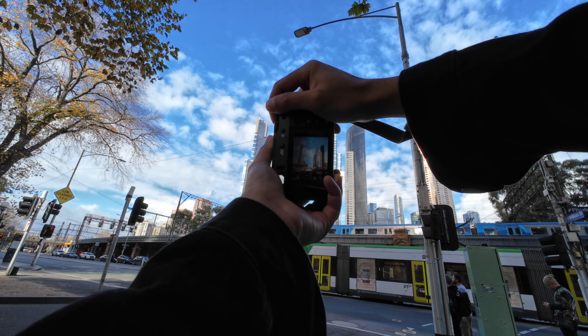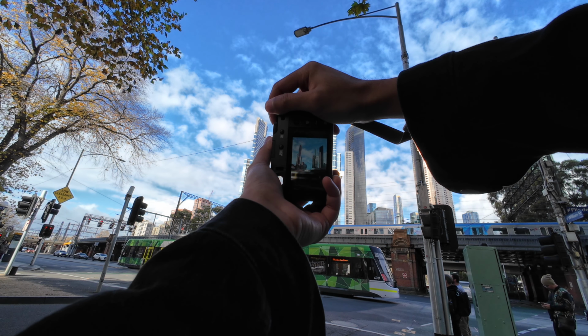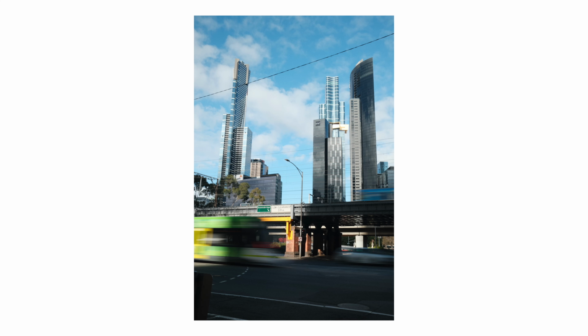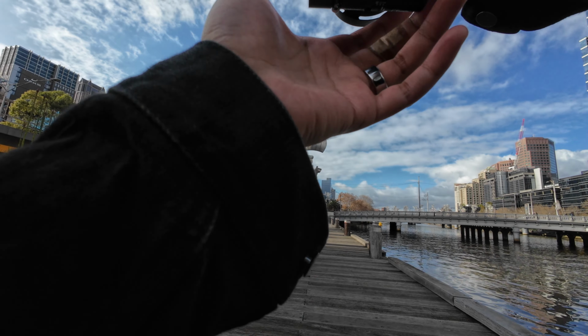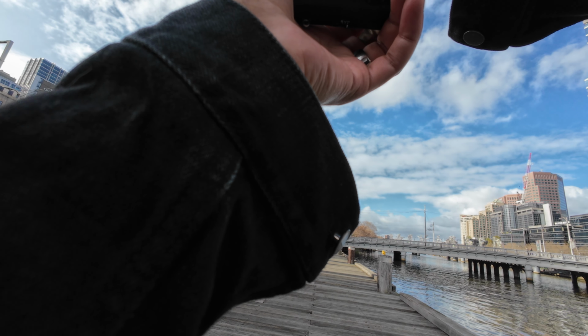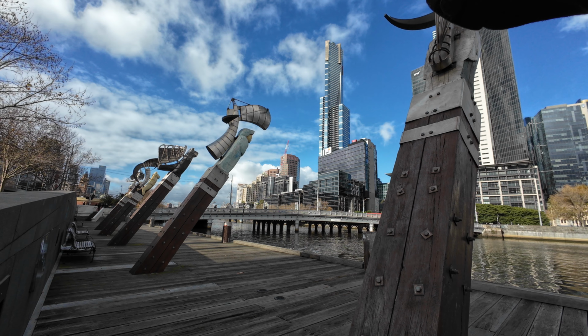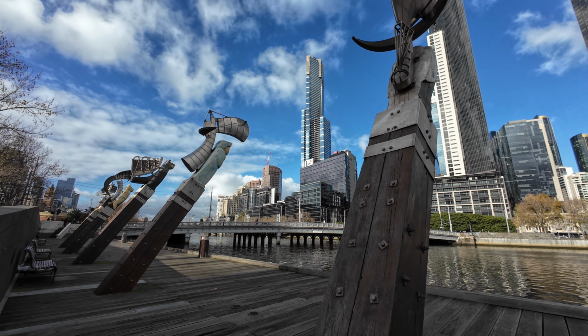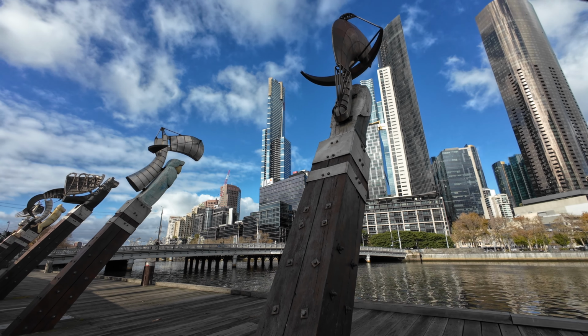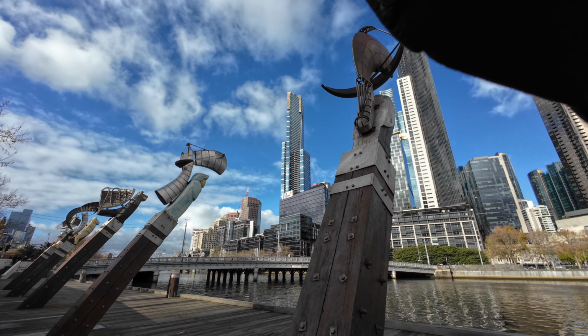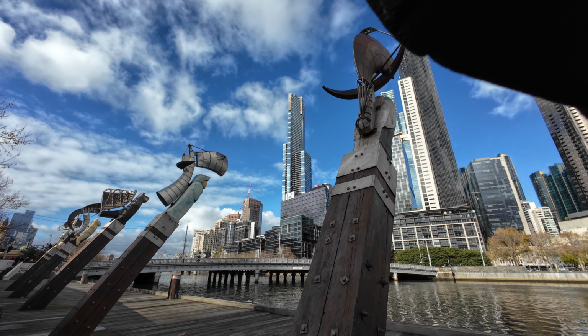I waited for one more shot. This time there were no pedestrians crossing. It's more minimal, I like it, though I like the other ones more. On the docks there were these fascinating boat figureheads. Let's check them out from a different angle. From here, there's better separation between the figureheads, which are the subjects, and the background, which are the bridge and the buildings.